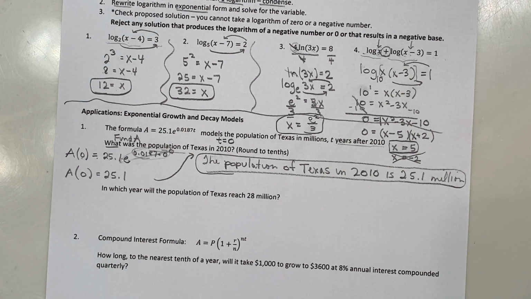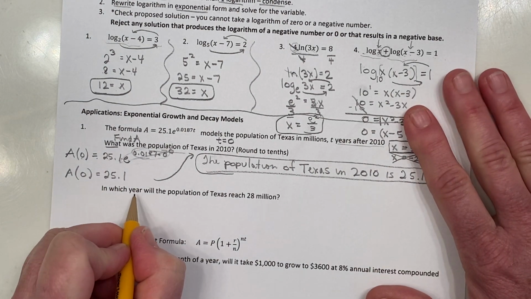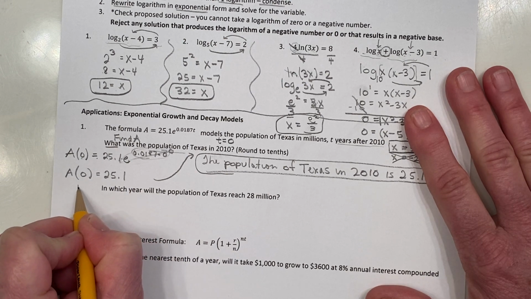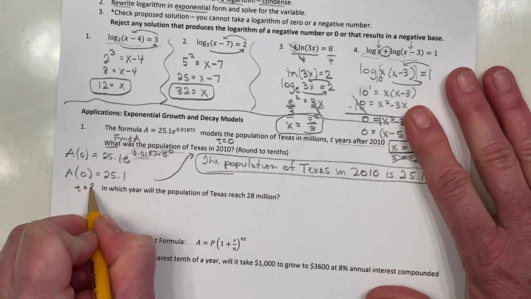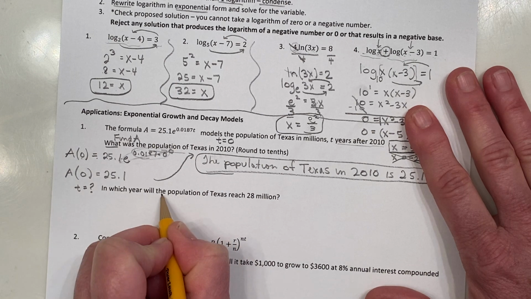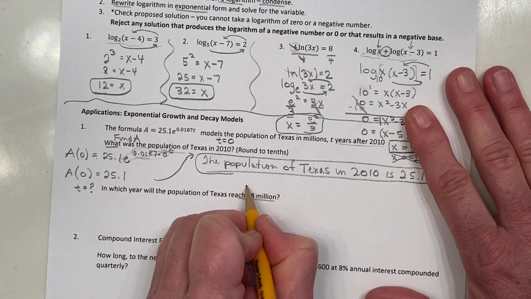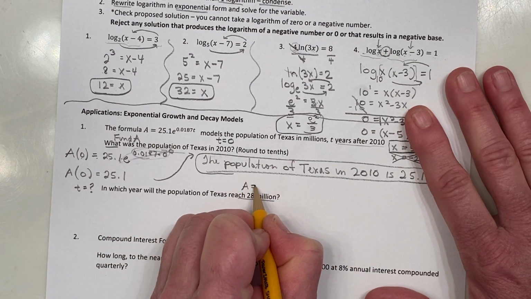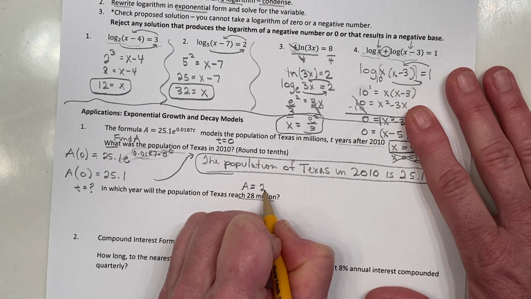In which year, so we're finding a year. So for this, we're finding in which year, so we're finding time. Will the population reach 28 million? So it's good to decode. So 28 million is your A value.